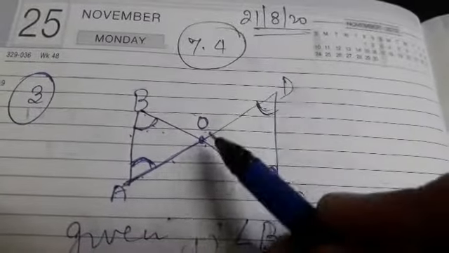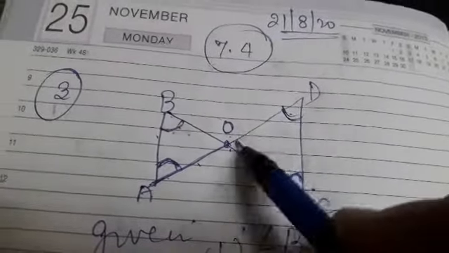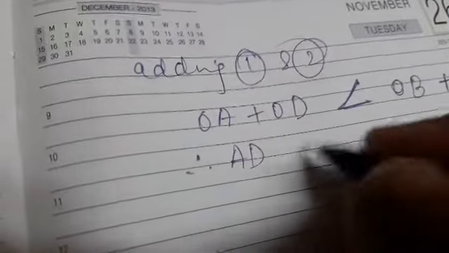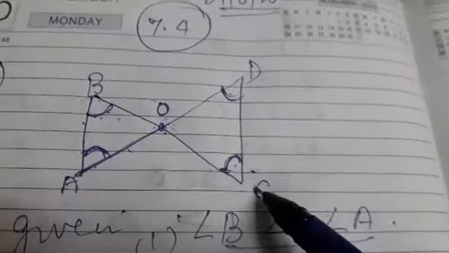Now look at the diagram again. What is OA plus OD? OA plus OD is AD. So therefore AD is less than, what is OB plus OC? It is BC.